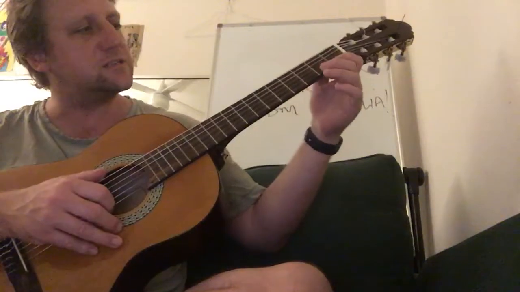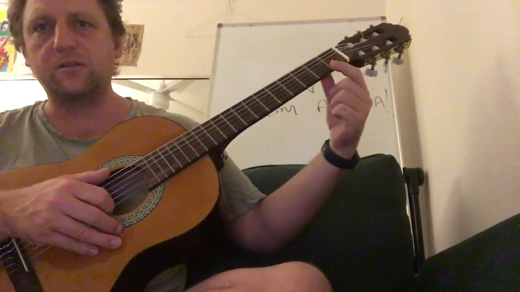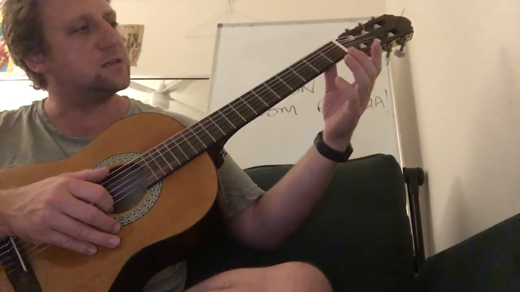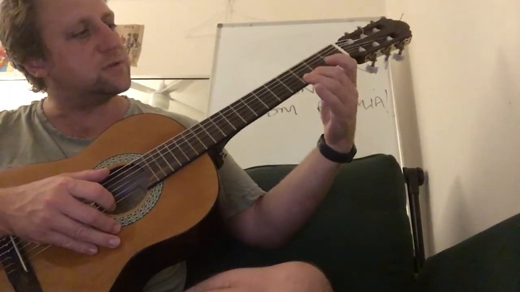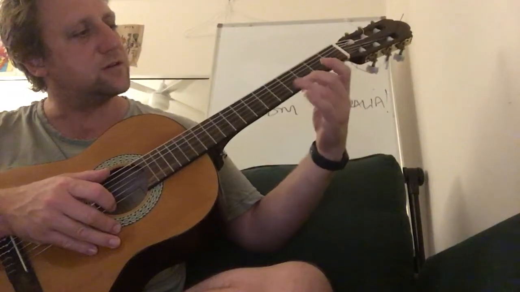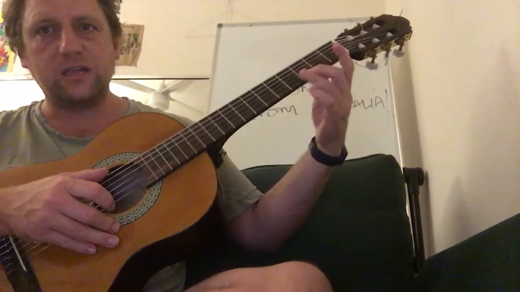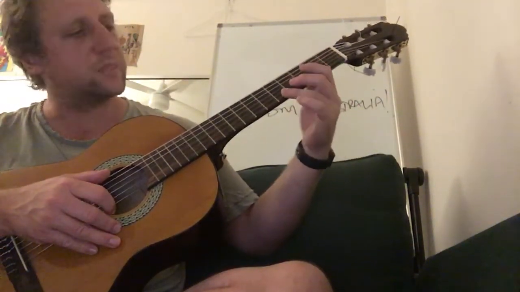I also noticed that there's only actually 3 shapes that are repeated over and over. Either it's open, skip, skip, so frets in an evenly spaced group of 3 like that.